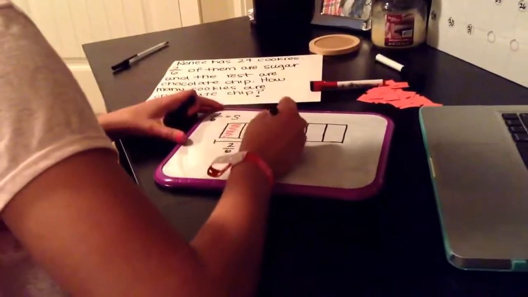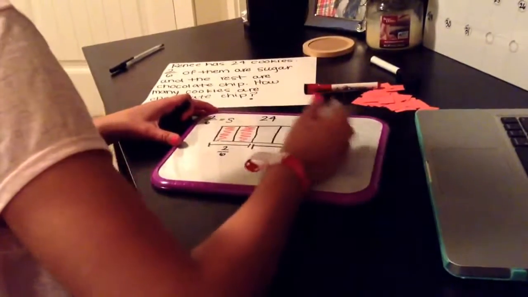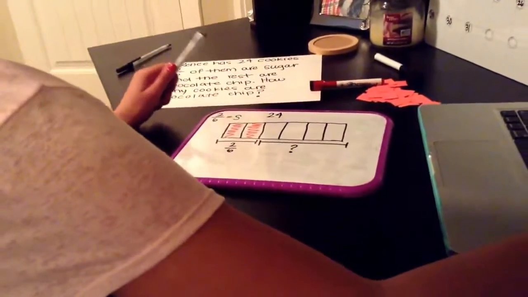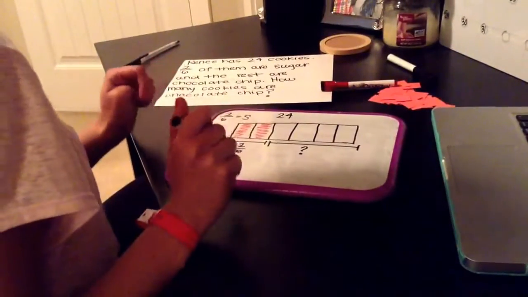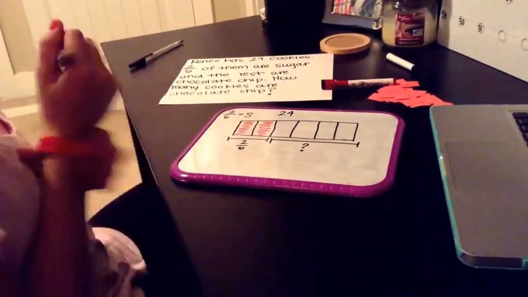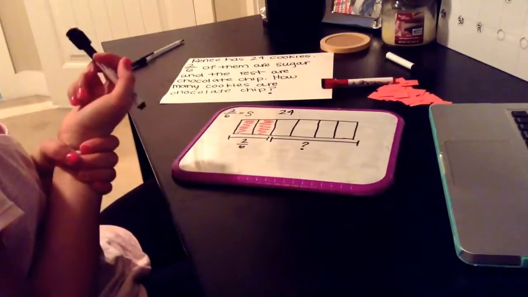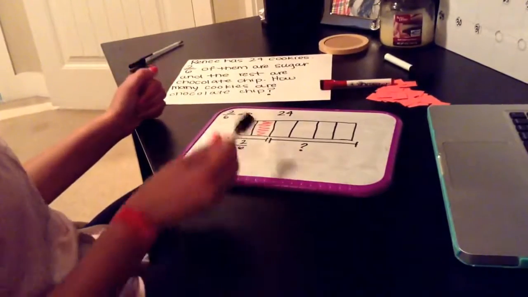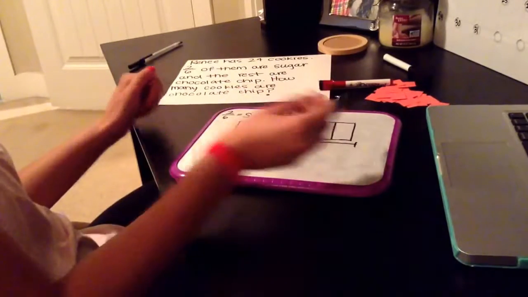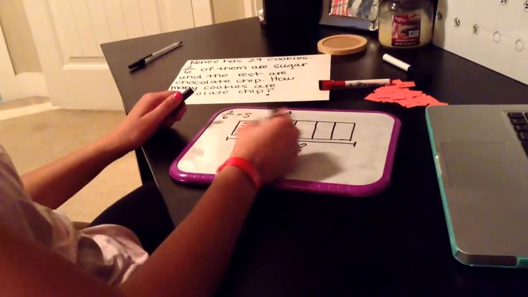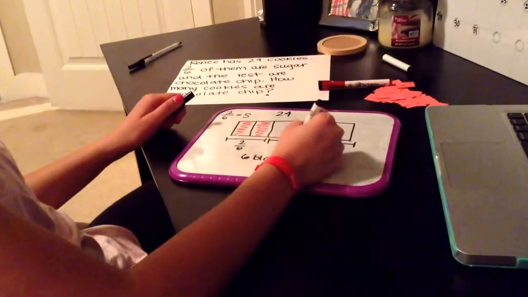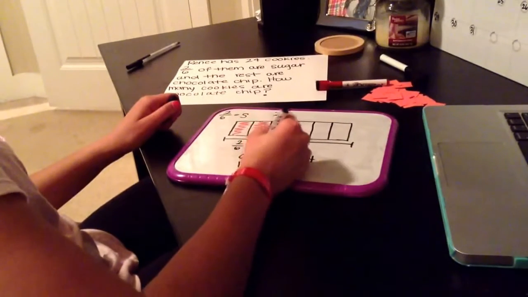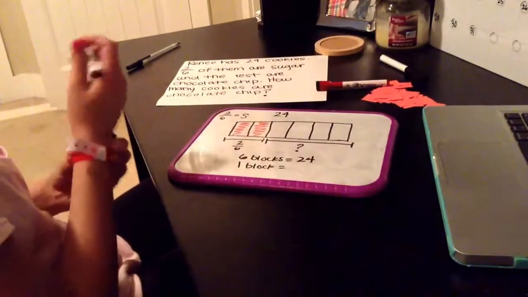So now we just need to find the rest. We're going to put a question mark here because this is the answer that we are looking for. So we are looking for the 4/6. So now what we need to think about is how many blocks represent 24. Well, let's count them. 1, 2, 3, 4, 5, 6. So now we know 6 blocks equal 24 cookies. So now we need to find out what 1 block is going to equal.